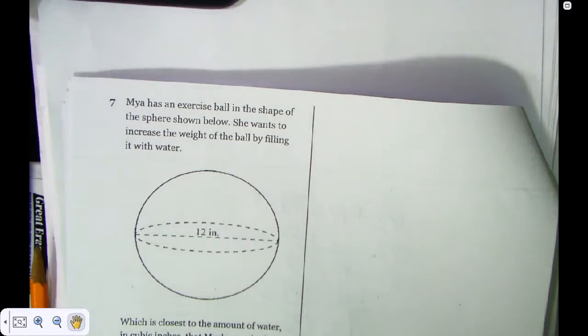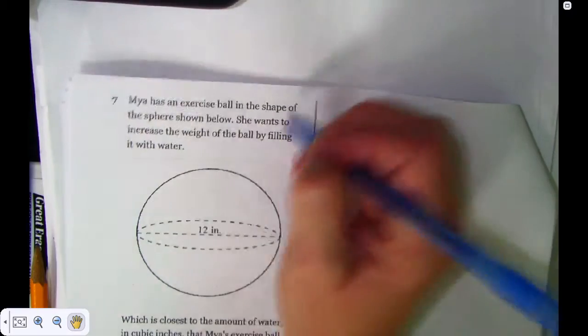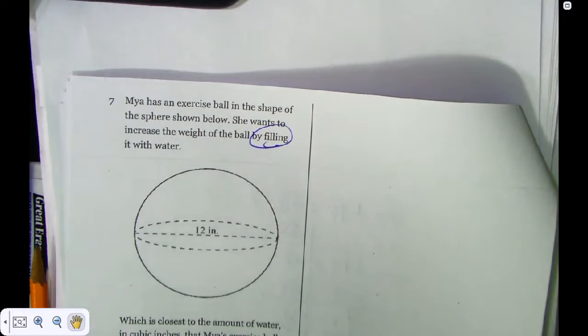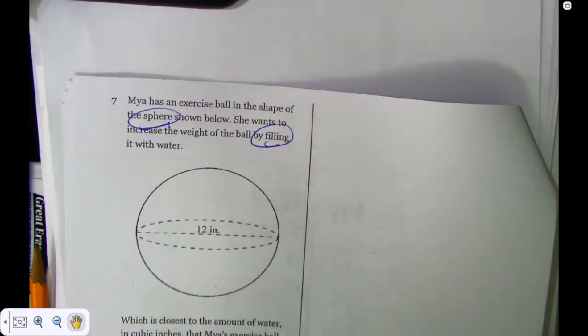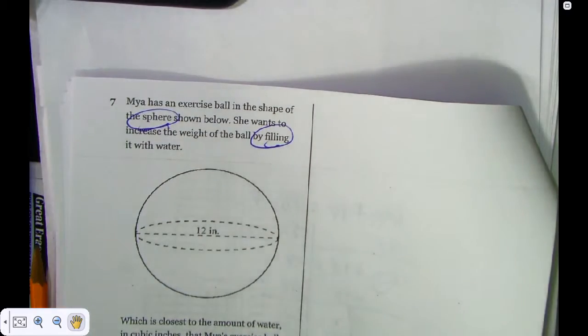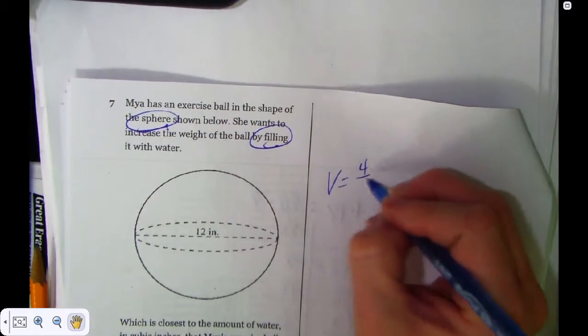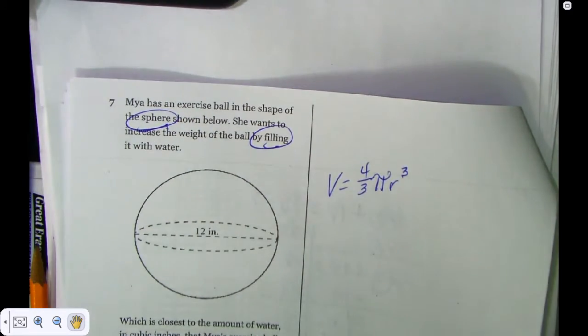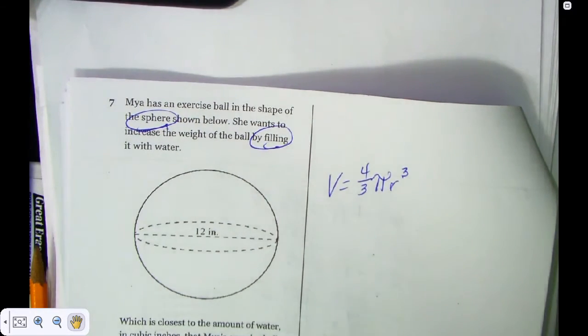But guys, they gave you 2 clues that it was going to be volume. Tell me one clue. Filling it. If I'm filling it, it's got to be 3D. And so it has to be volume. No, sphere was the next clue. If it's a sphere, guys, there's only one formula for sphere. You don't need to do area of a circle. You can't, area just covers it. You can't fill up with the area.